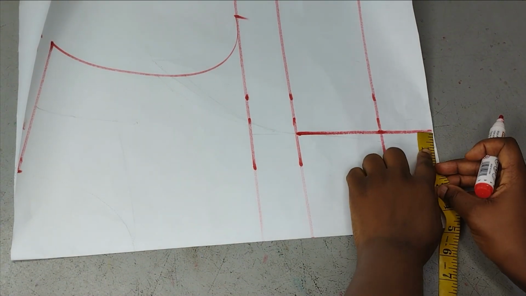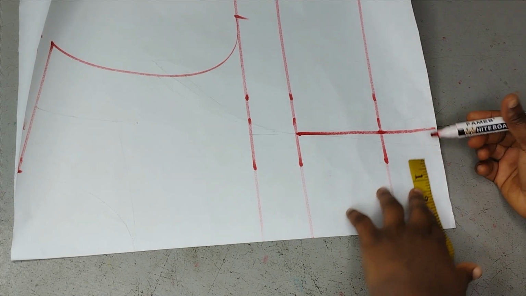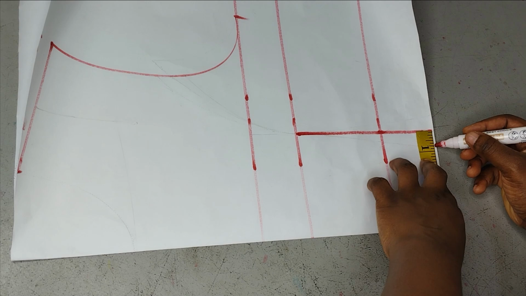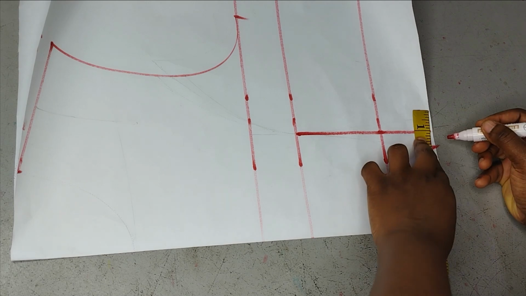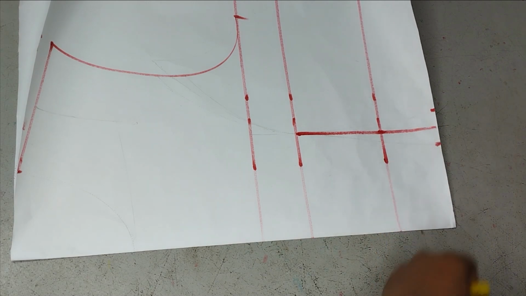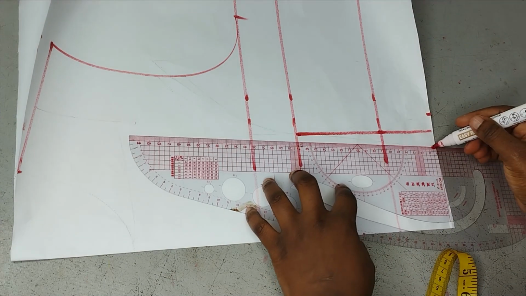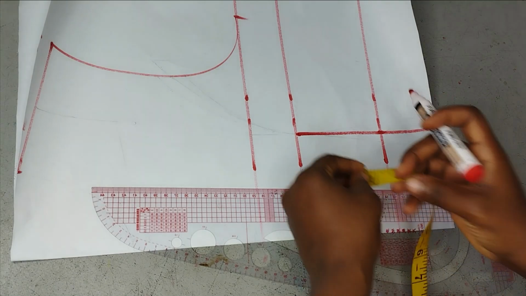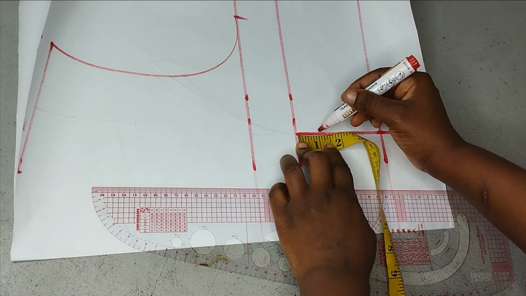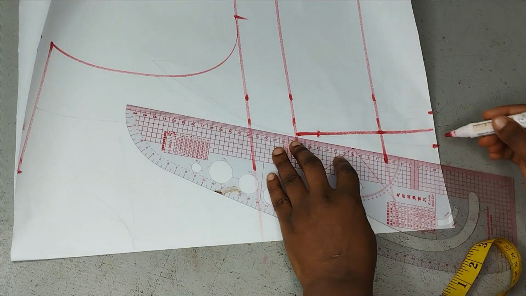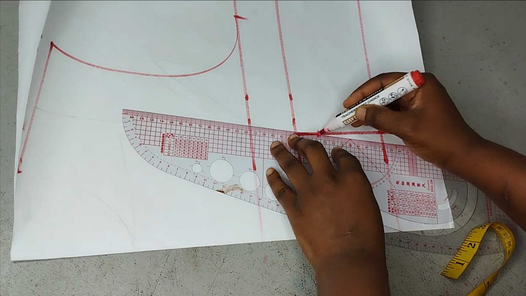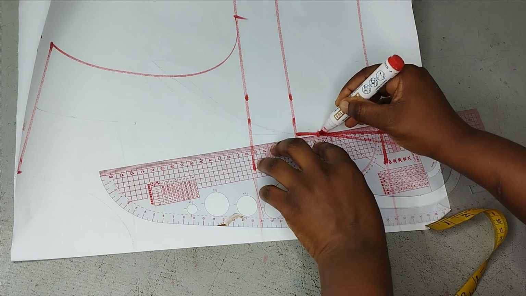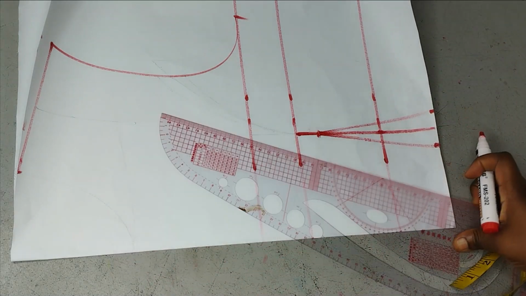So what I'm doing is taking my regular half an inch on both sides. If you want a little bit of depth, you can increase it to 0.75, like I am doing here, and then I'm going to connect that to my bust point. But I don't want to connect exactly on my bust point. I'll just come down by 1 inch from my bust point, and then I'm going to connect just like this. Okay, so the waistline is now taken.